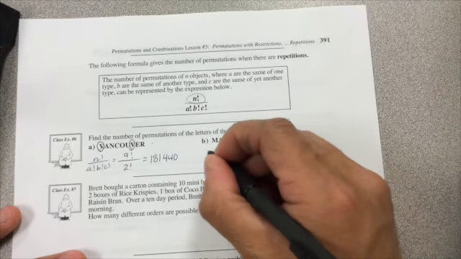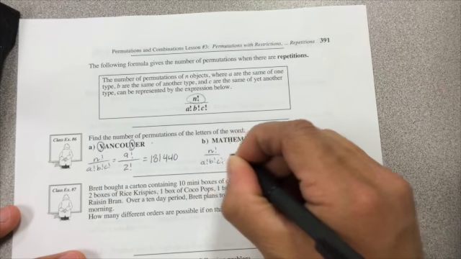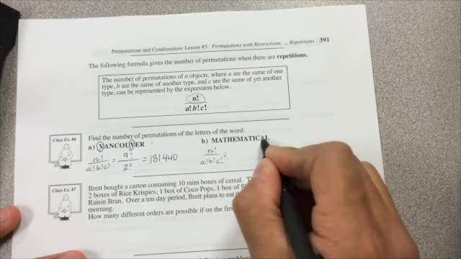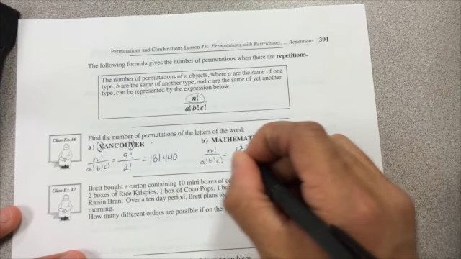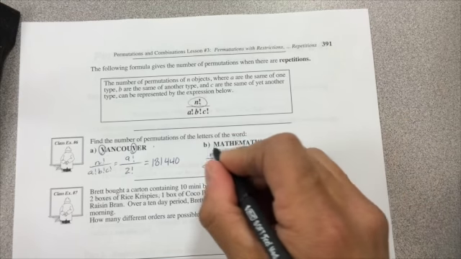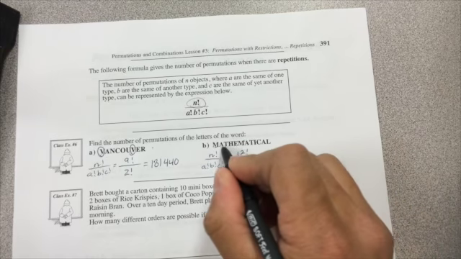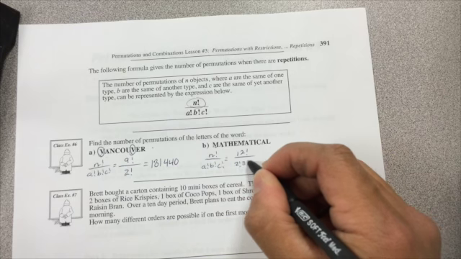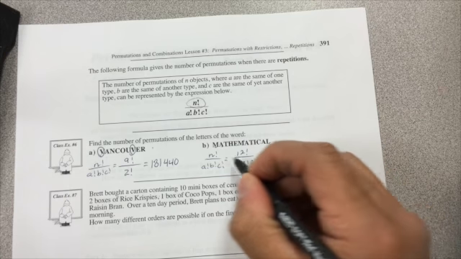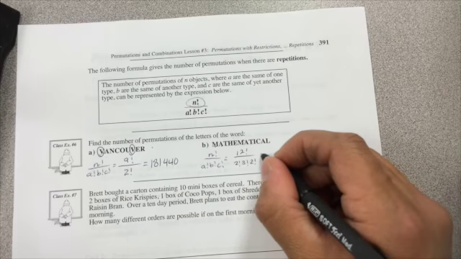Now let's look at this next example. We're still using the same formula, n permutation, a, b, c. Now, out of all of these, I have 1, 2, 3, 4, 5, 6, 7, 8, 9, 10, 11, 12 letters. So 12 permutation divided by, well, let's see how many times I have a repeat. I have 2 M's, so 1, 2, that would be 2 permutation. And how many A's do I have? I have 1, 2, 3 A's, 3 permutation. And I have 2 T's, 2 permutation. And everything else is only appearing once.